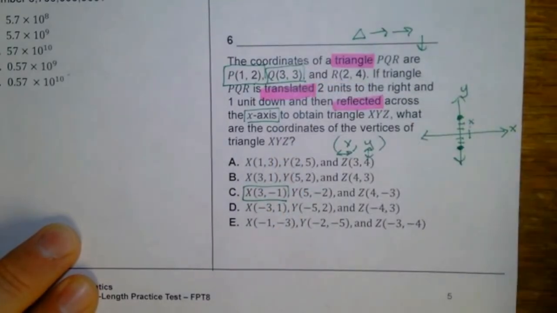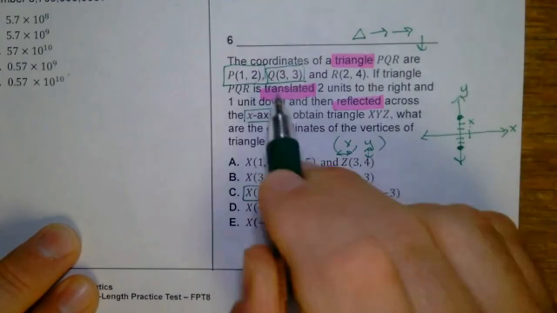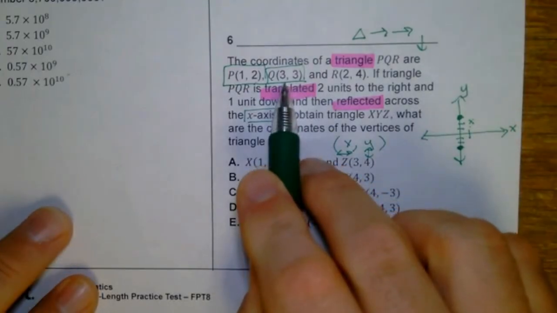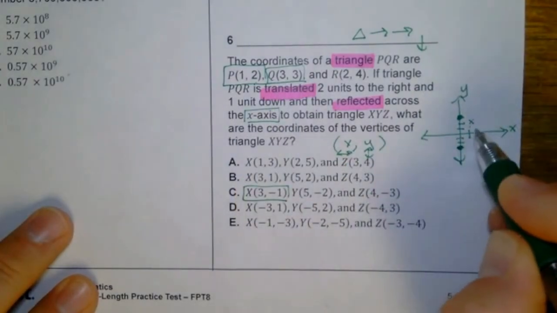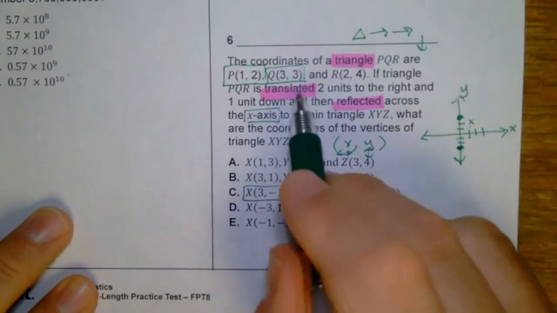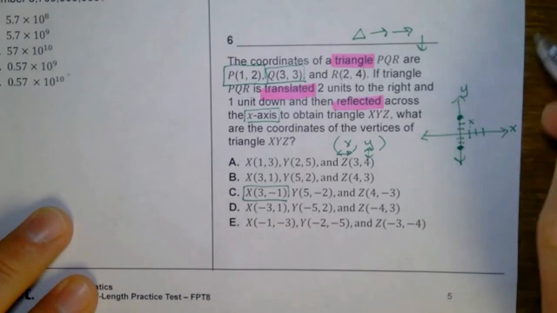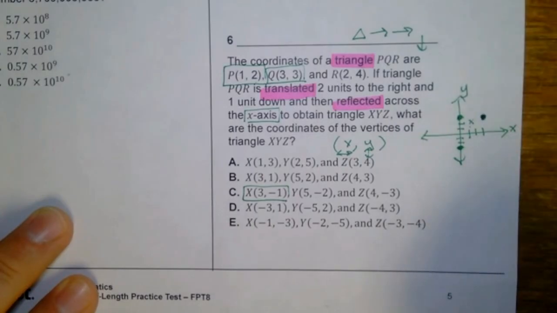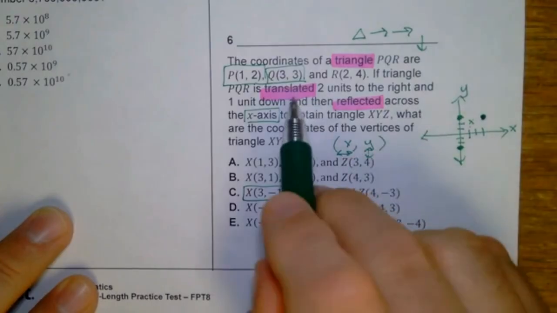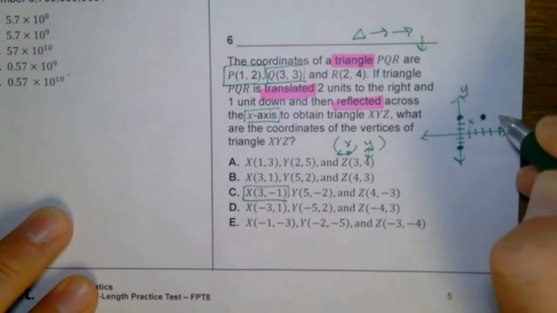So instead of having my nice graph, I'm just going to do it on this little tiny graph that I made here. The initial point I'm looking at is now 3 comma 3. Okay, so that means again I have to go right 1, 2, 3, and then because that's positive, I'm going to go up 1, 2, 3 just like before, and I'm going to put a point right there. Again, the same rules apply. We first have to translate 2 units to the right, we're moving over, and 1 unit down.